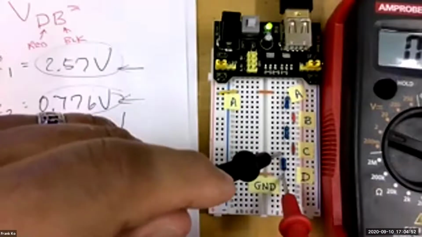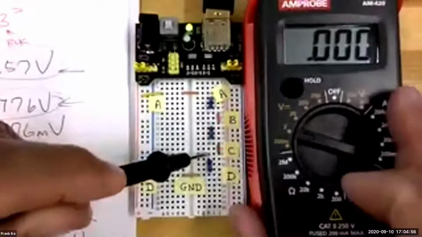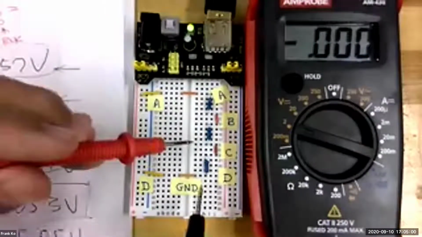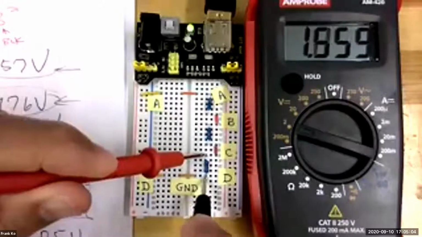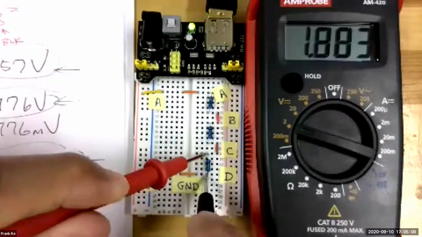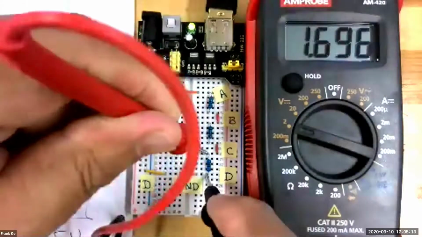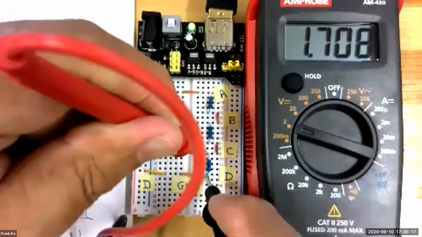I put the red probe down here and I put the black probe here. If I reverse, I'm sorry, you need to see this. I apologize. Let's go back again. If I put my black probe here originally, my red probe here originally on this one resistor, we expected something close to 1.707. And if I hold steady, am I locking in at 1.707?